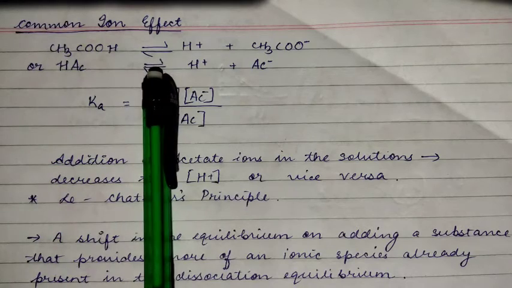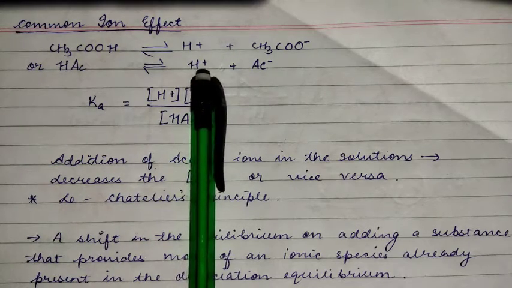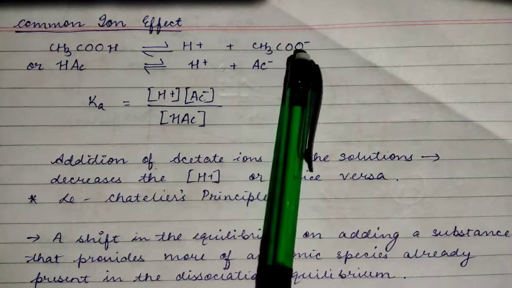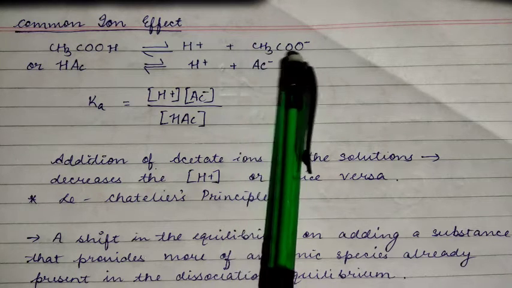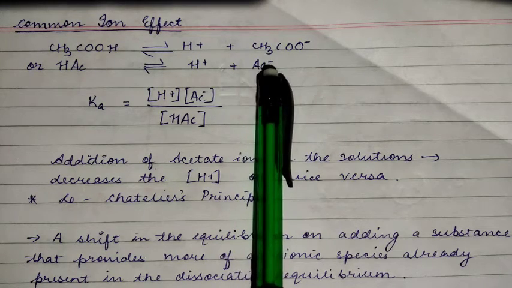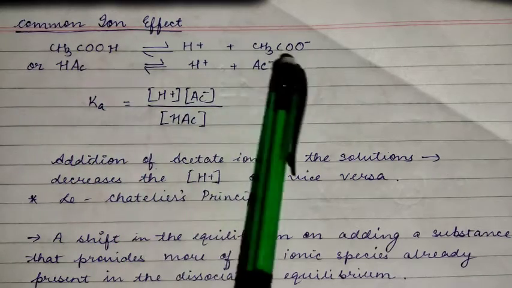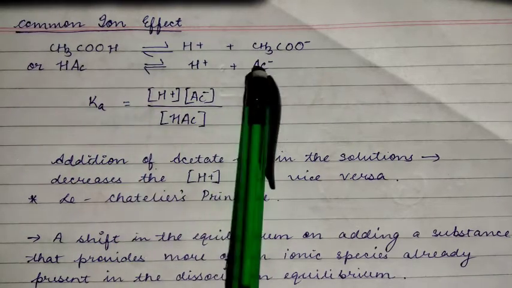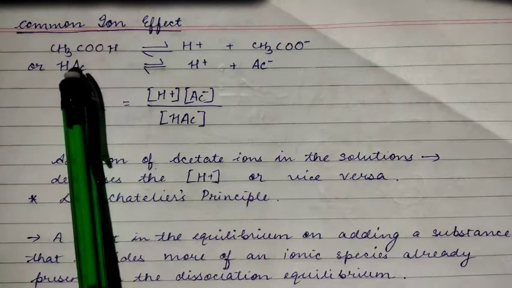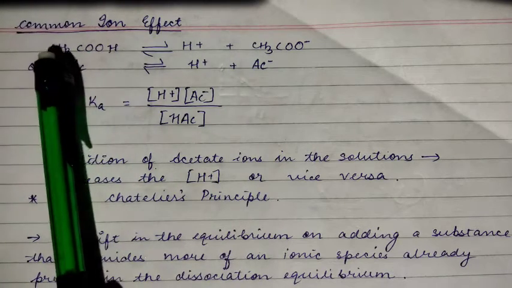In equilibrium with the hydrogen ion plus the anion itself, AC negative. You can write the first reaction also instead of the second. This is just a short form of the above reaction.